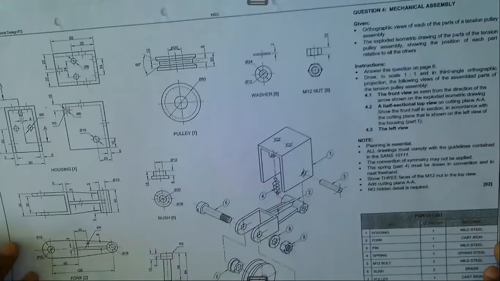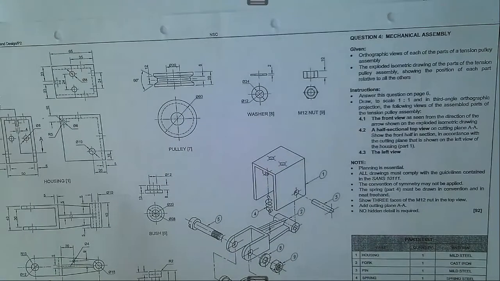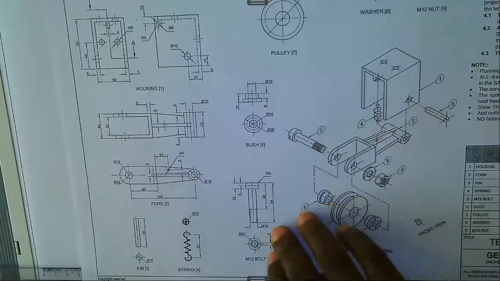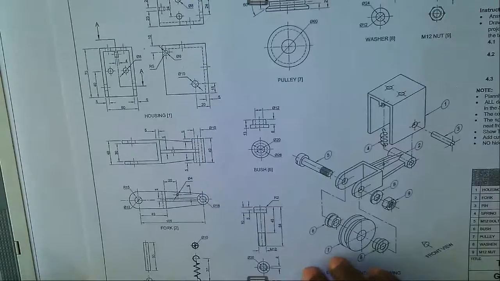What you are looking at is the paper that we are going to use. It's our answer sheet, and we are also going to look at the question itself with regards to what it is that we are going to do today. Like I said, it's question number 4, mechanical assembly. Given orthographic views of the parts of a tension pulley assembly, the exploded isometric drawing of parts of the tension pulley assembly showing the position of each part relative to all others. So we are given all this information with regards to the tension pulley assembly.